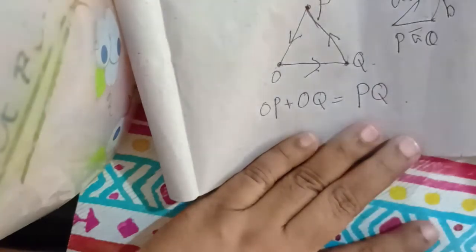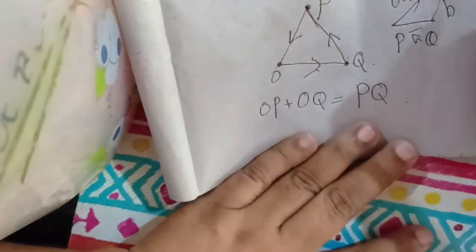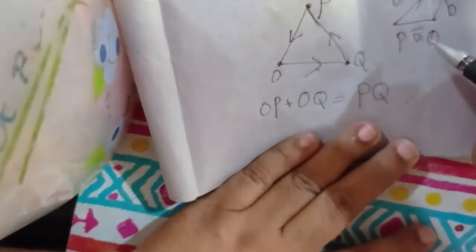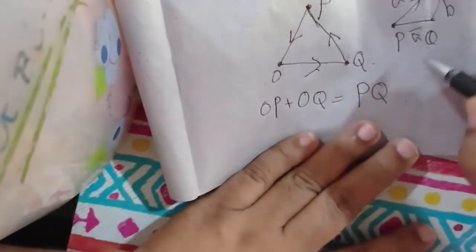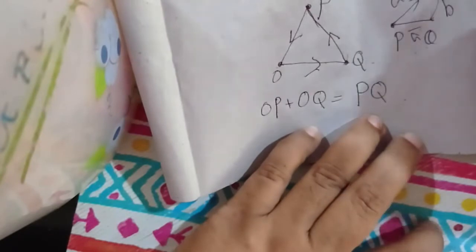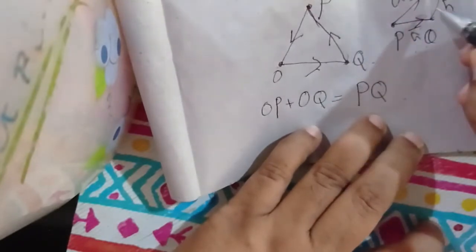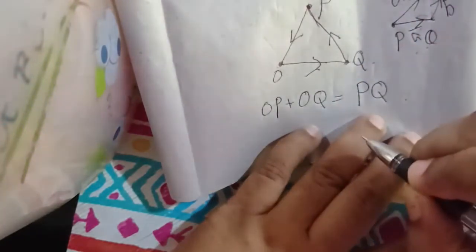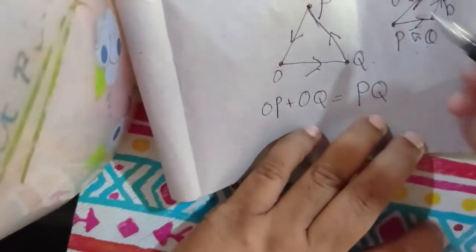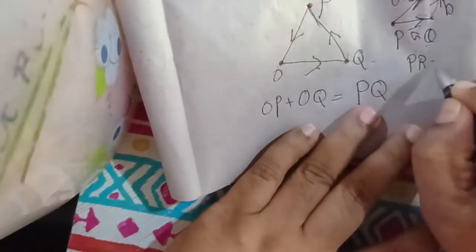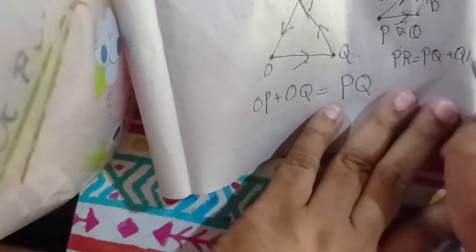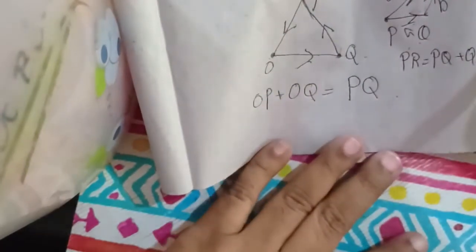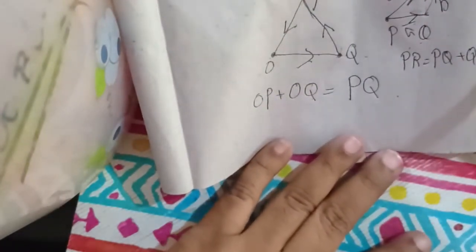Understand? This law is known as addition law, right? Addition law is if PQ is equal to vector A and QR is equal to vector B, PQ means in this direction, QR is in this direction, then this PR is equal to, right, in the margin, PR is equal to PQ plus QR. This is known as vector addition, triangle law of vector addition.